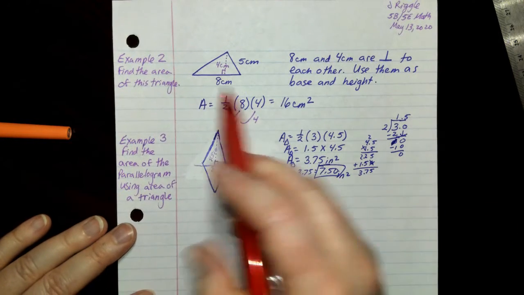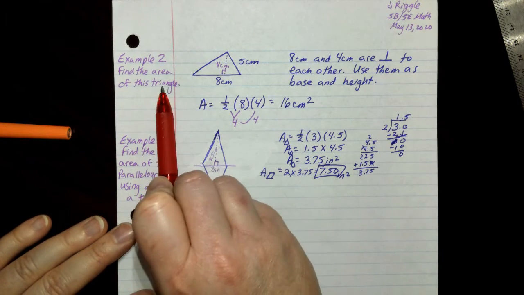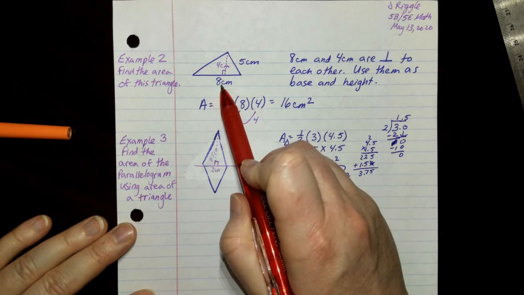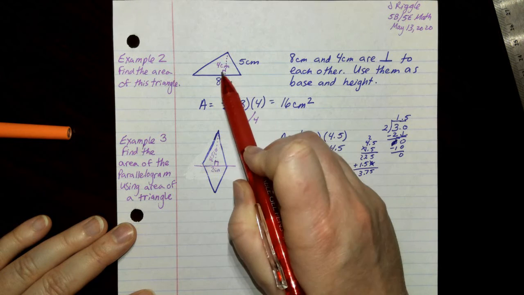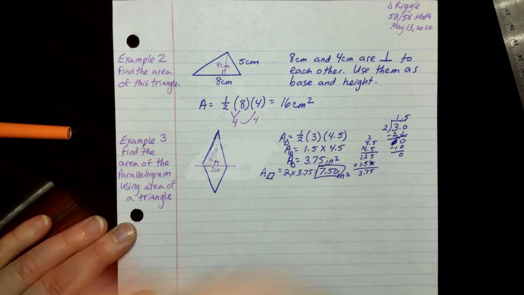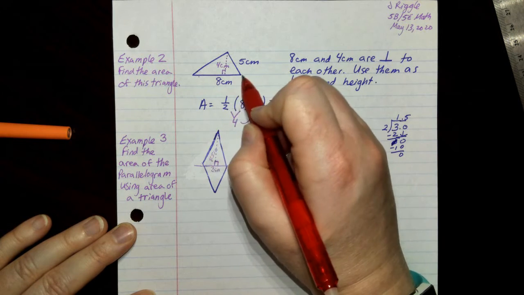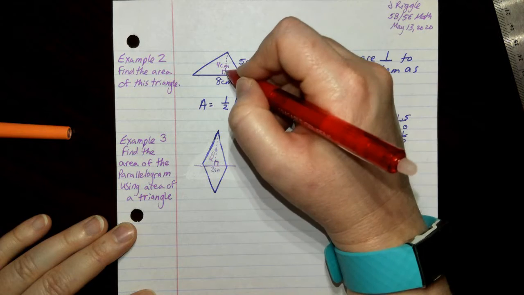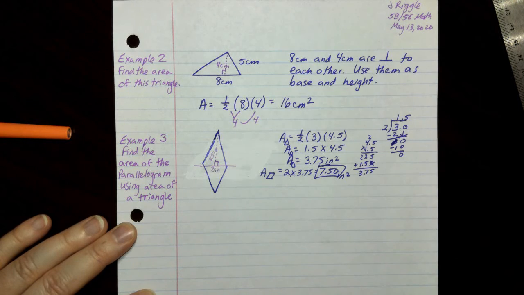Okay, so example 2. Find the area of this triangle. It tells you 8 centimeters, 5 centimeters, and 4 centimeters. We need to figure out which ones to use. 8 centimeters is right here nice and flat, and 4 centimeters is coming up perpendicular from it.